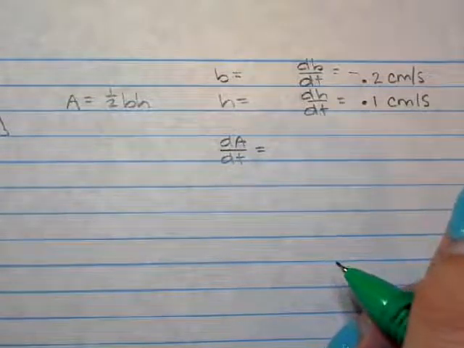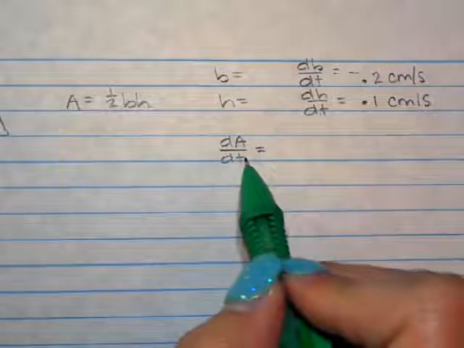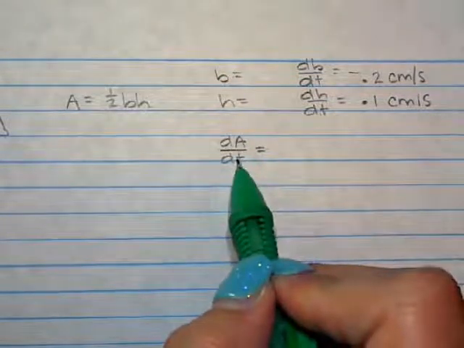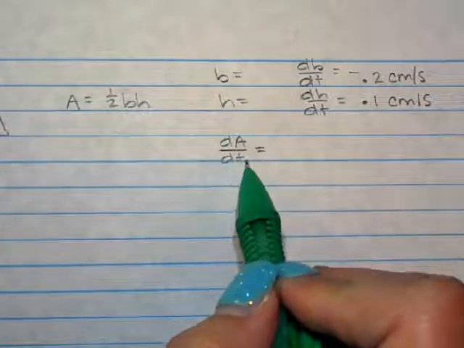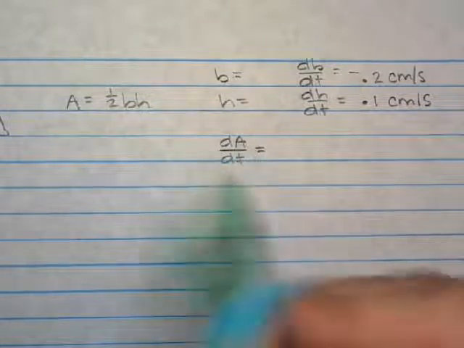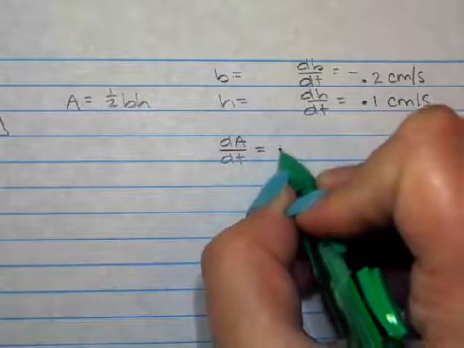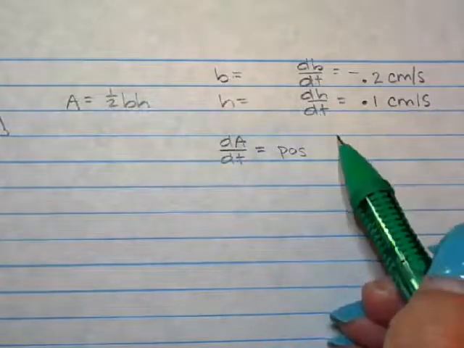Then it says the area is increasing. Does it tell us what the number is for the area? But we know that it's dA dt because it says the area is increasing. So I don't know what this is, but I do know that it's a positive value because it is increasing.